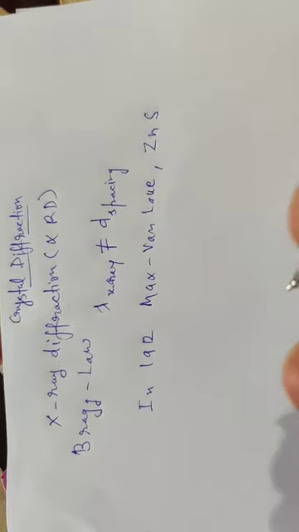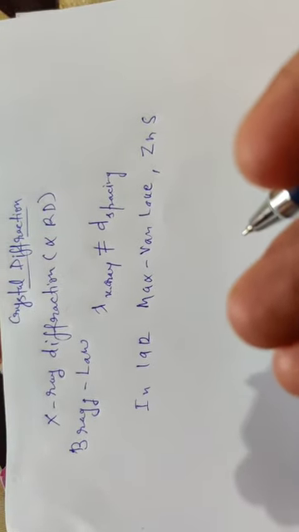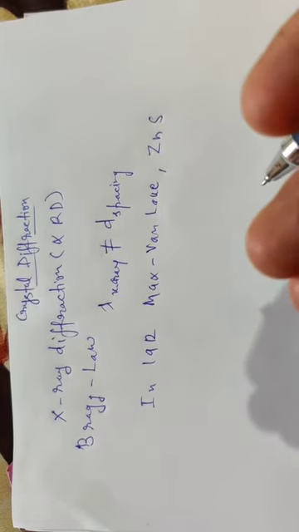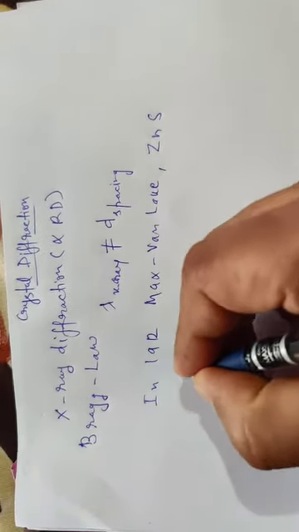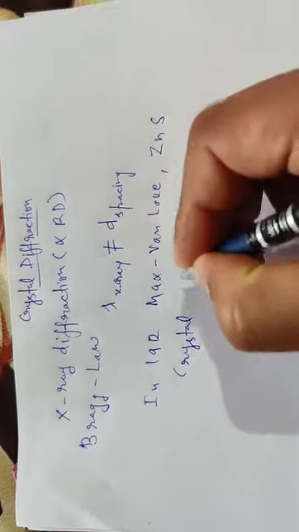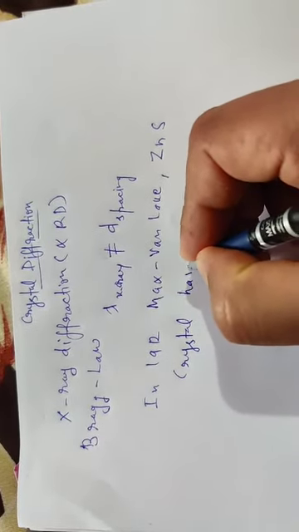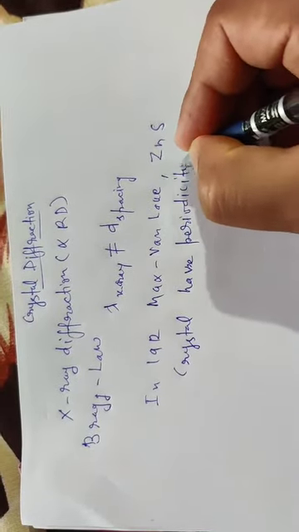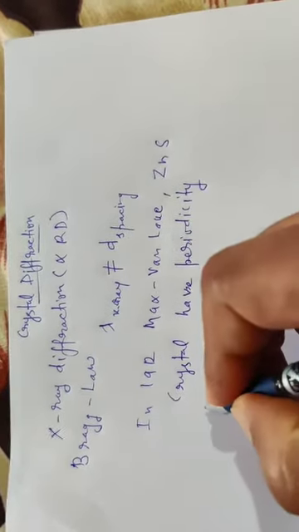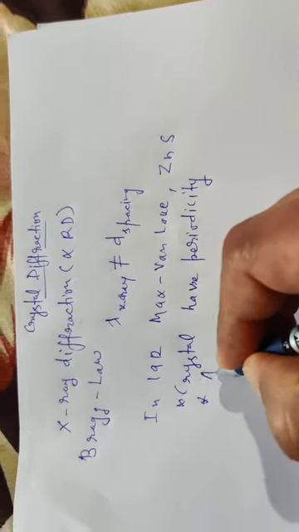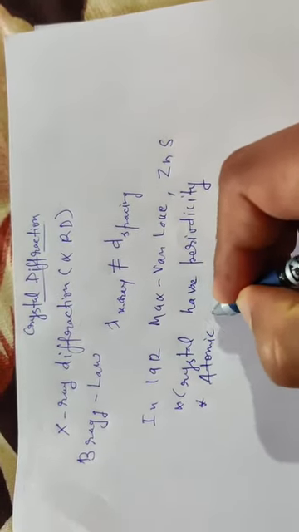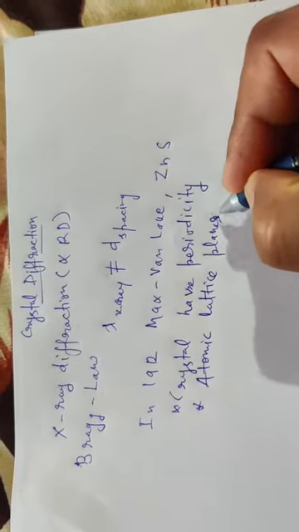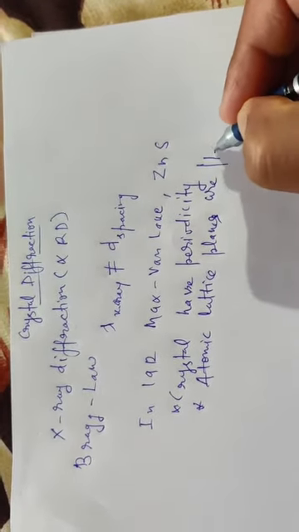The motivation to propose the crystal for X-ray diffraction is that a crystal has periodicity, and the atomic lattice planes are parallel.